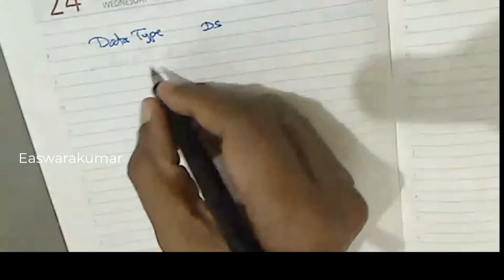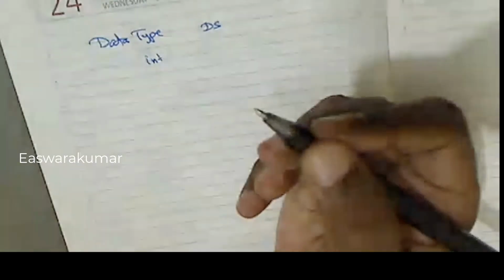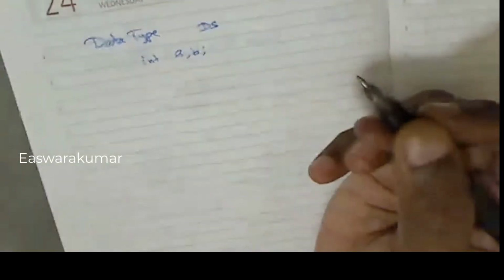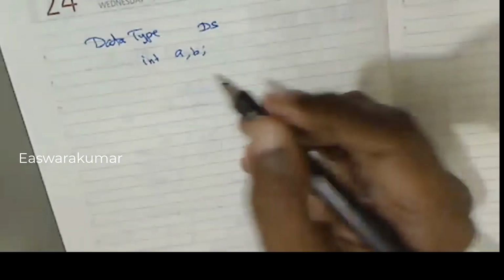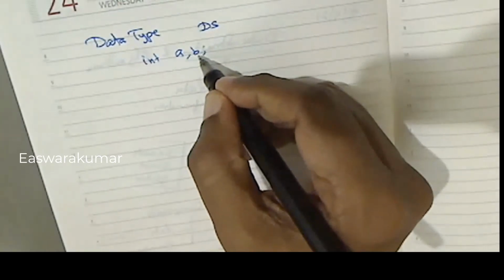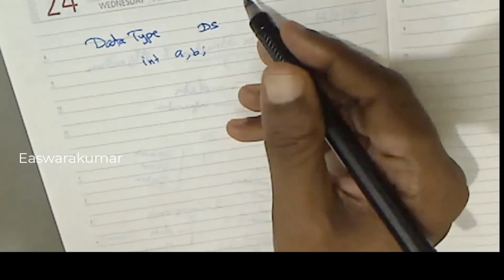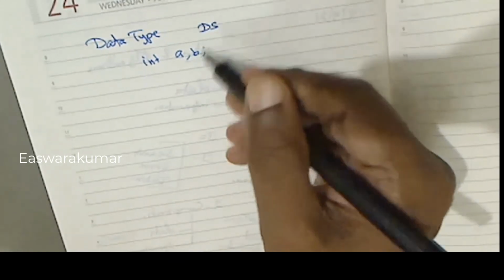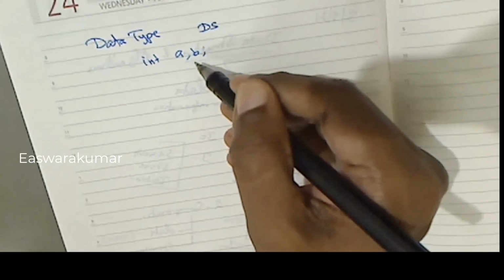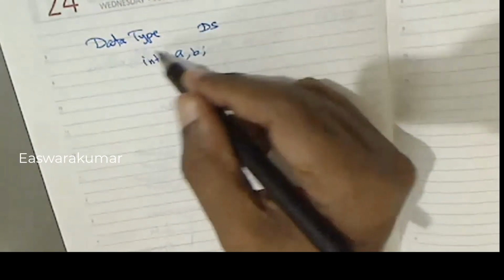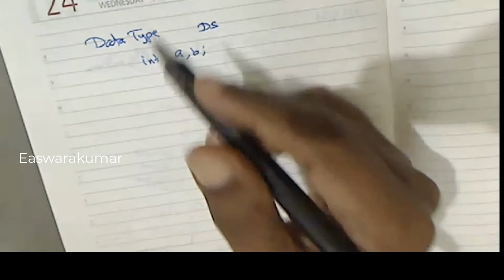For example, if you take C programming, you can say int a, b. What does it mean? a is an integer, b is an integer. It's an integer variable, right? So in this integer variable, you can store an integer value. Like that, int is called the data type.